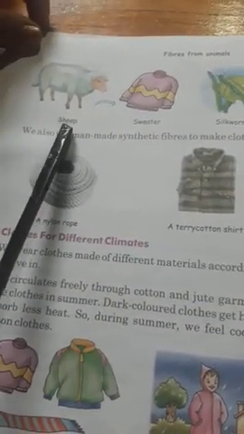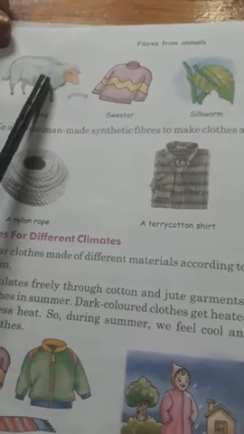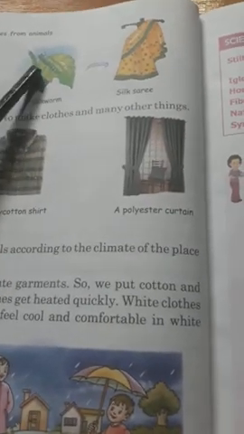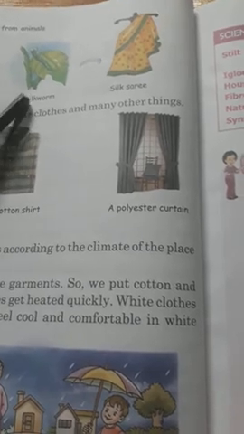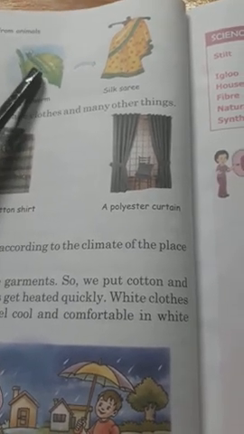Okay, fiber from animals. Now from animals, what do we get? From sheep, we get wool, and we make sweaters. And silkworm, you all know. We get silk from the silkworm, and with this we make silk saris and all.